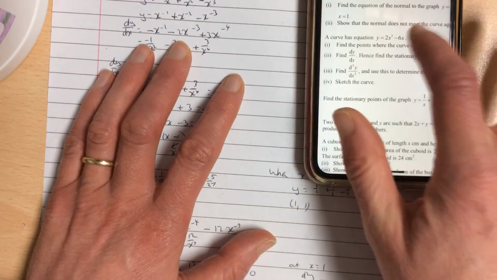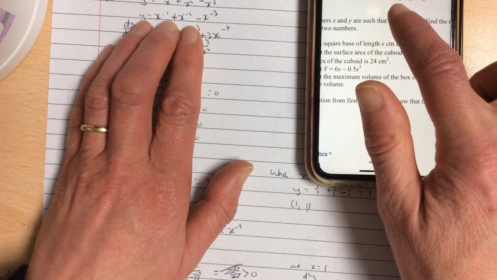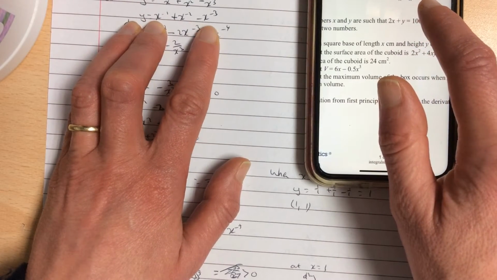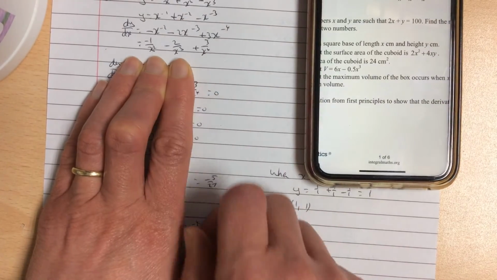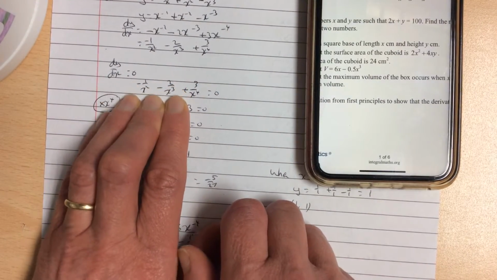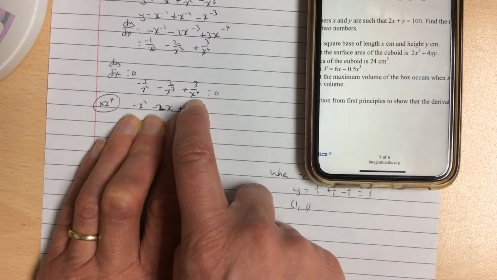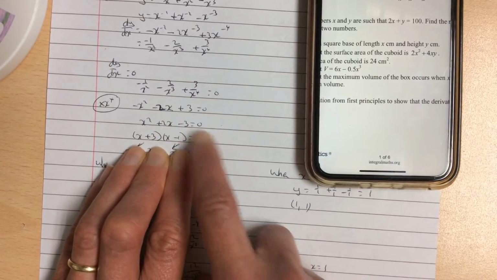Number 6. Okay, find the stationary points on this. So I would write that as y equals x to the minus 1 plus x to the minus 2 minus x to the minus 3. Differentiate it. Write it a little bit neater, just pop those x's back in the bottom row. Put it equal to 0, like so. Multiply everything by x^4 to get rid of this. Gives you that equation.